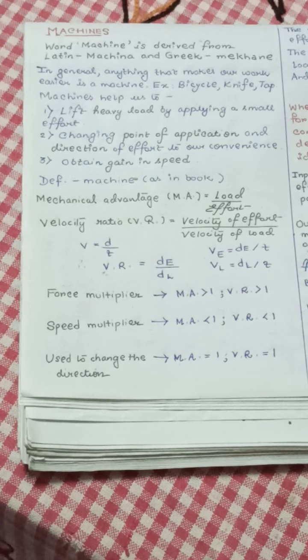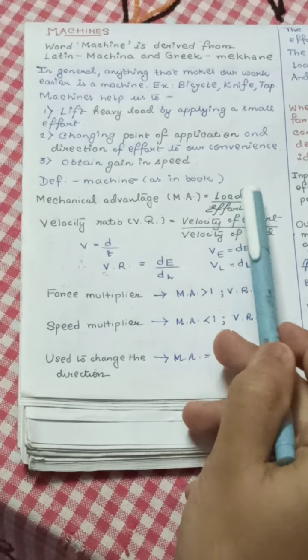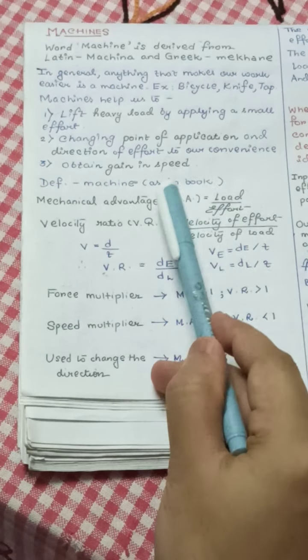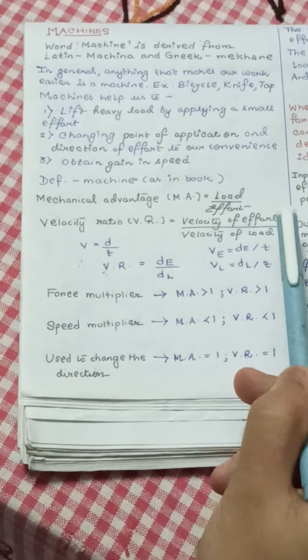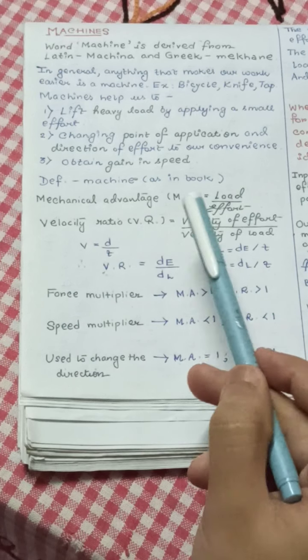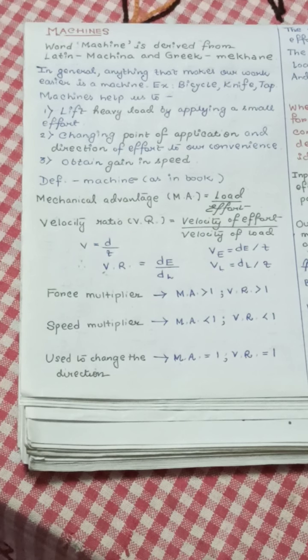All we want is to change the direction in such a manner that we can apply the effort by virtue of our own body weight. So in those cases, the load is equal to the effort, hence the mechanical advantage is equal to 1. Similarly, velocity of effort is equal to velocity of load, and thus the velocity ratio is equal to 1.